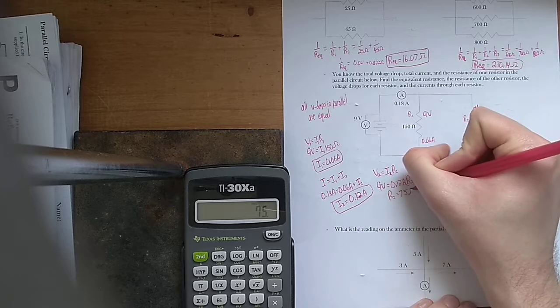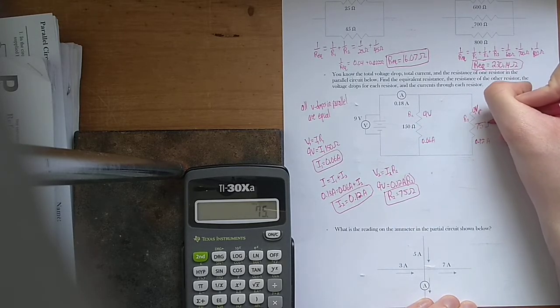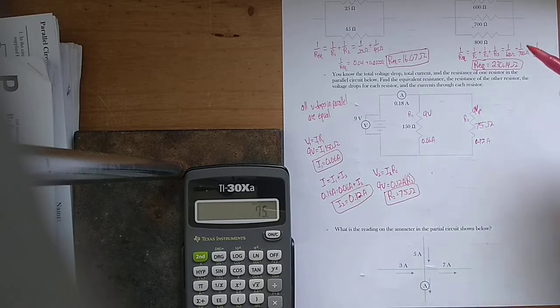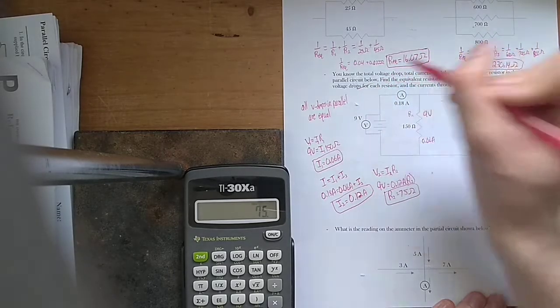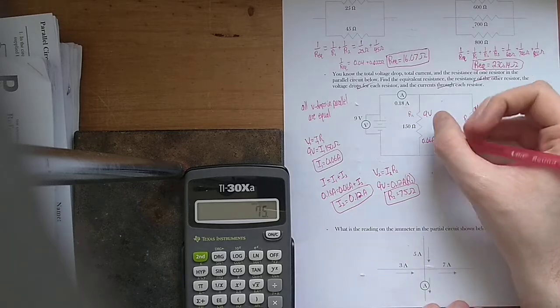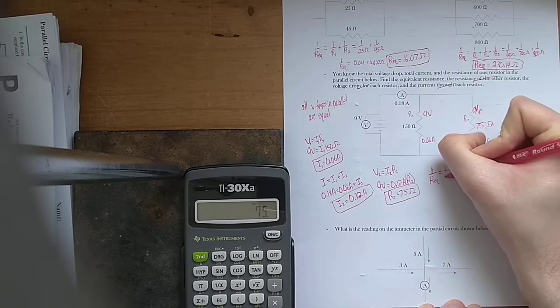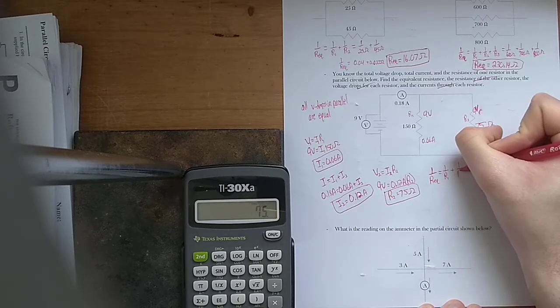R2 seems like it is about 75 ohms. Okay, so we've got the resistance of the other resistor, we've got the voltage drops, and we've got the currents for each resistor. We now have two different ways that we could find the equivalent resistance. We could use the equivalent resistance formula: 1 over Req equals 1 over R1 plus 1 over R2.